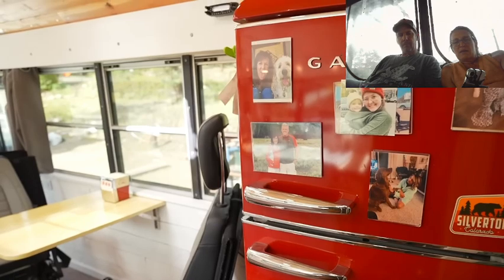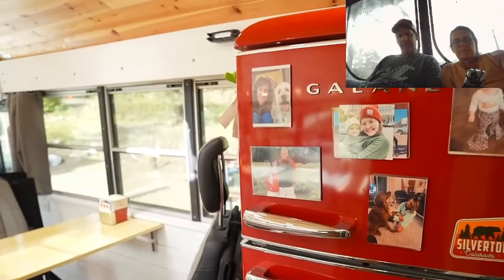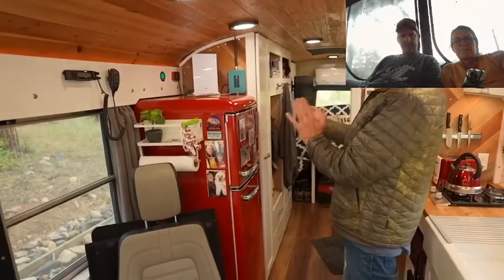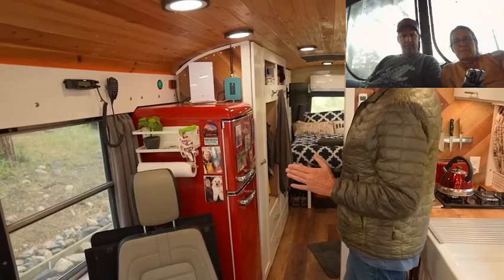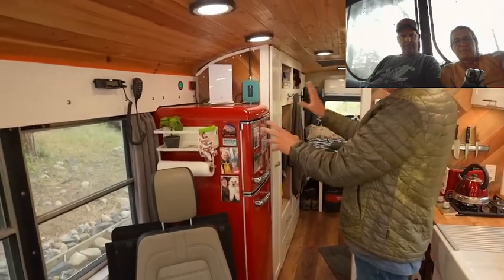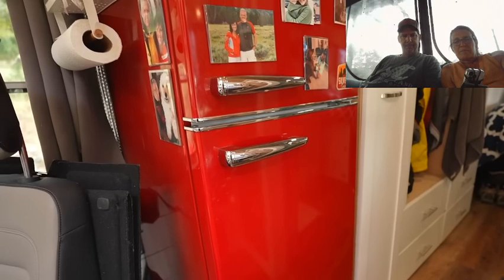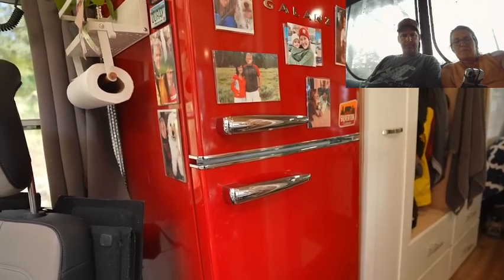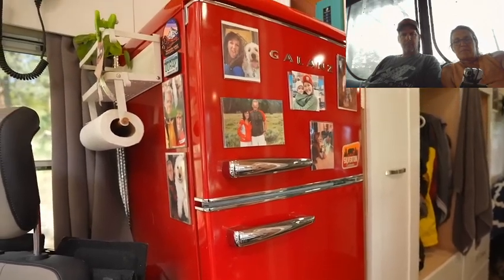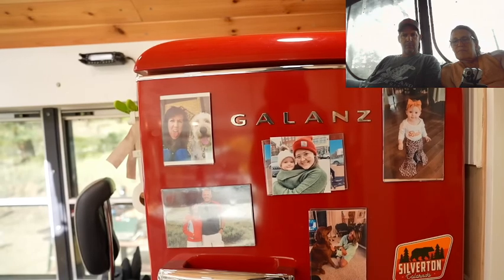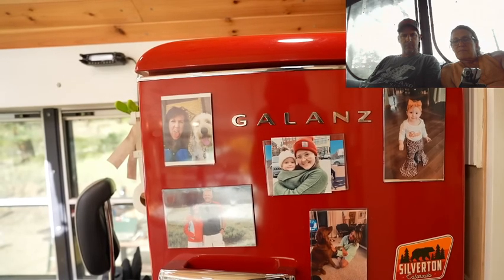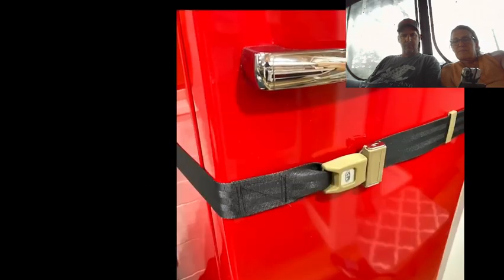The refrigerator is kind of unique because in a lot of builds, they have a wall here to secure it from moving. So we wanted to make it stand out, so we didn't want that wall there. The refrigerator is actually secured to the wall with these special pads that hook to it. But there's also a seat belt that goes around the fridge when you're driving to make sure the door doesn't open and add a little bit of extra security.